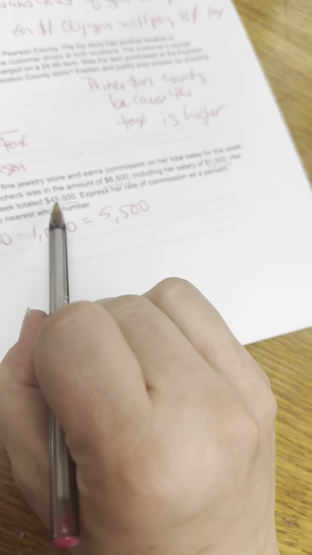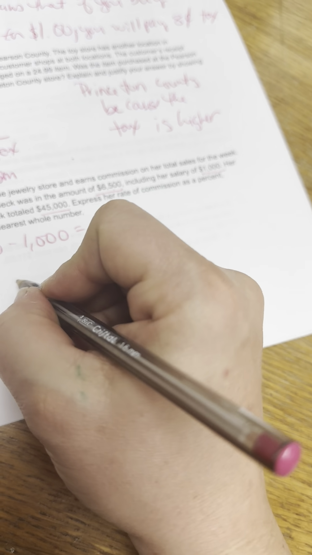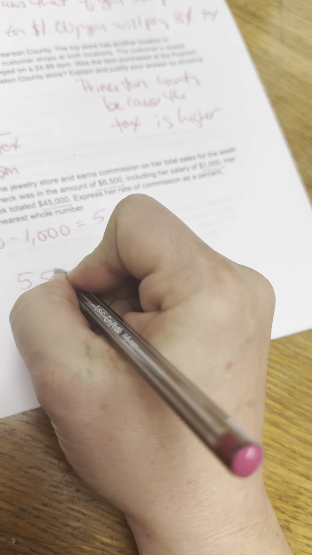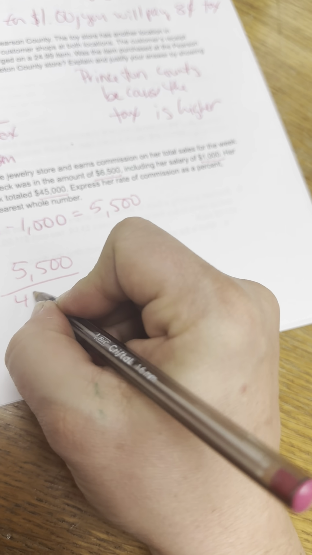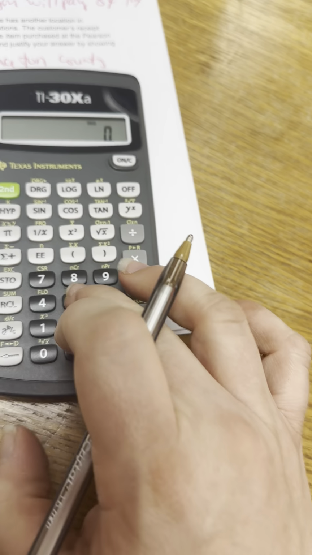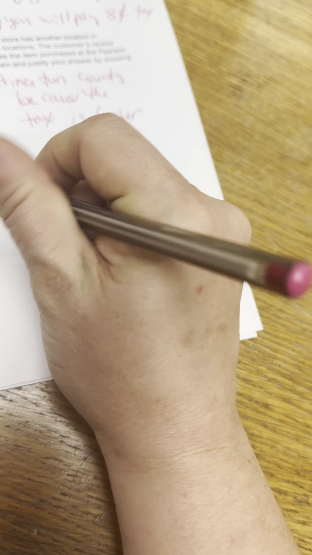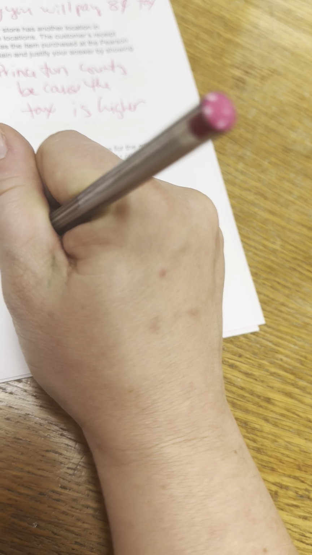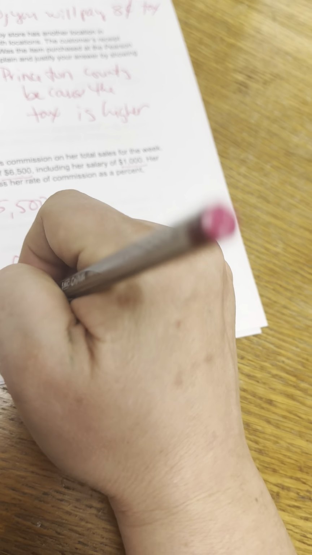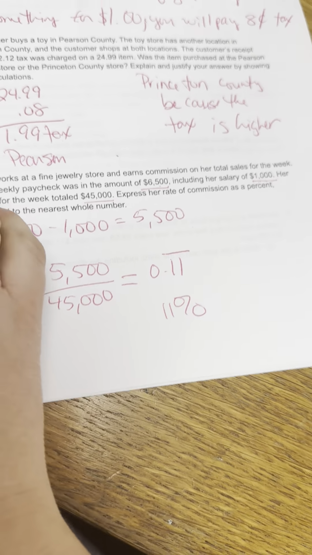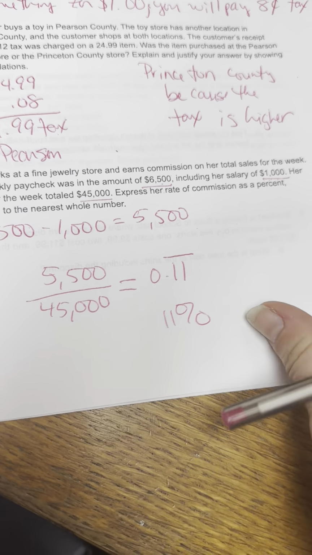So now, if we take 5,500 divided by 45,000, if we put that into our calculator, that gives us roughly 0.11 repeating, or 11%. So she makes about 11% commission on her sales.